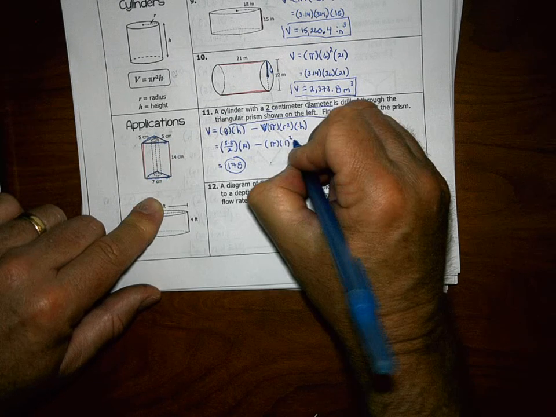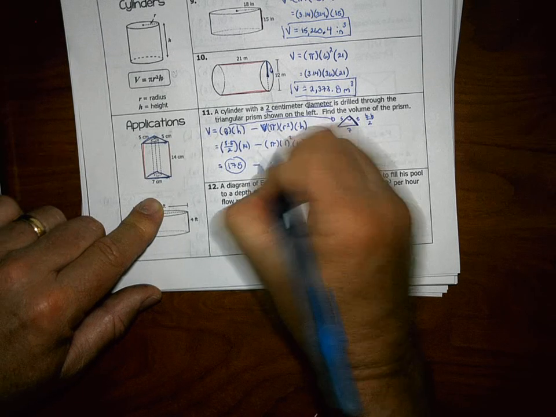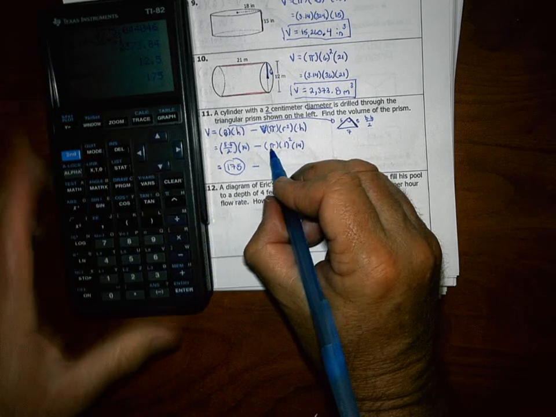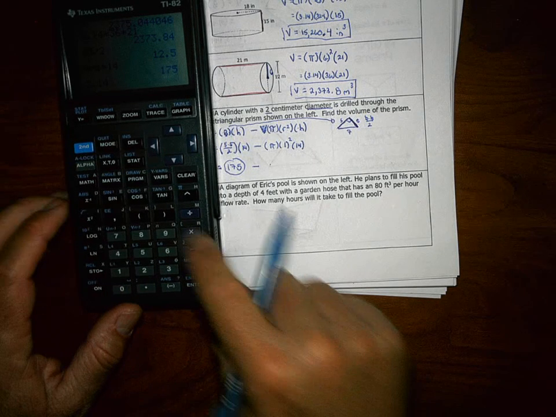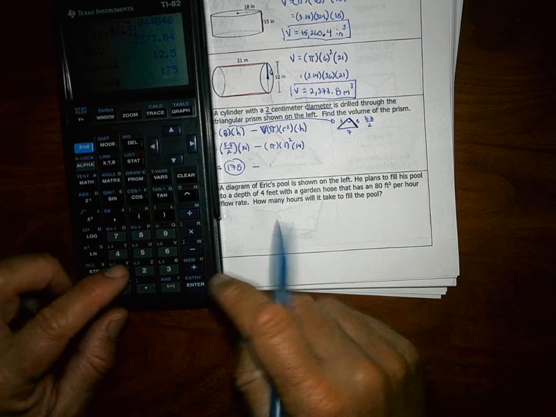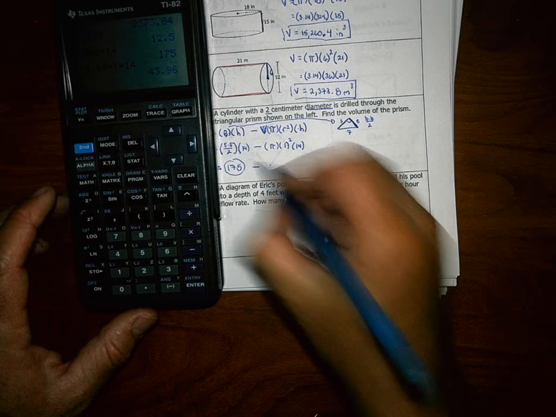Okay, so I'm going to multiply this out, and I'm going to subtract that out. So multiplying that out, I'm going to use 3.14 for pi. I'm going to multiply that by 1 squared, that's 1, and then I'm going to multiply that by 14. And I get 43.96. Okay, that's not my answer.